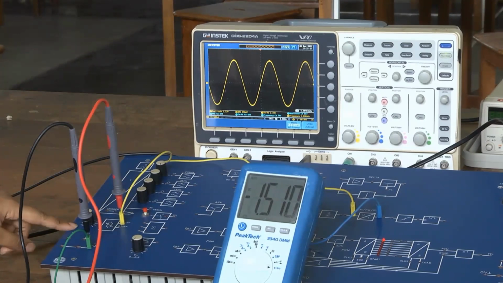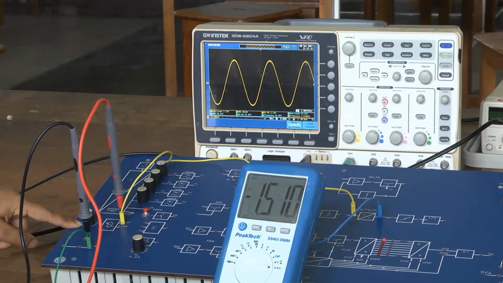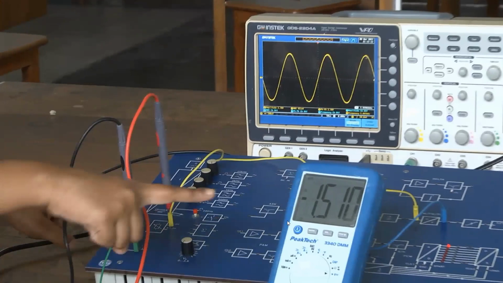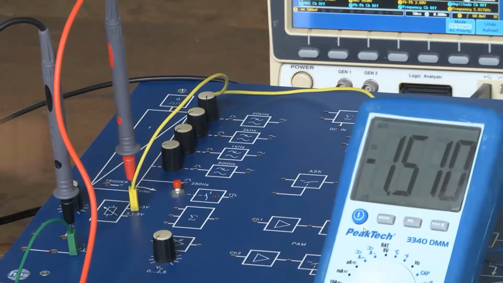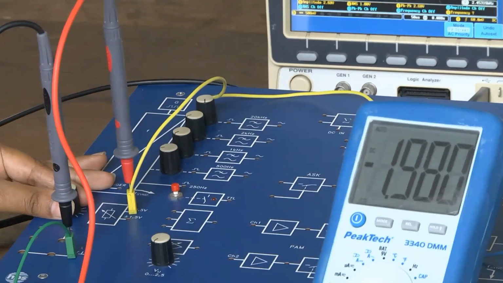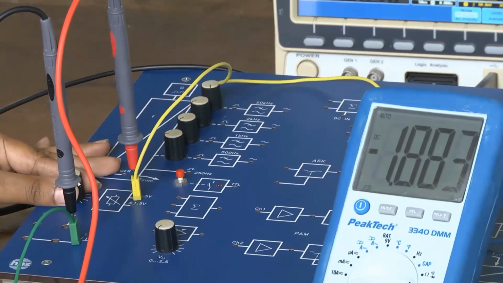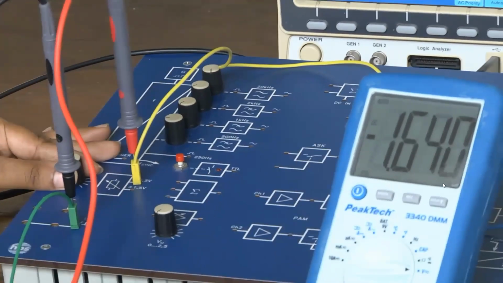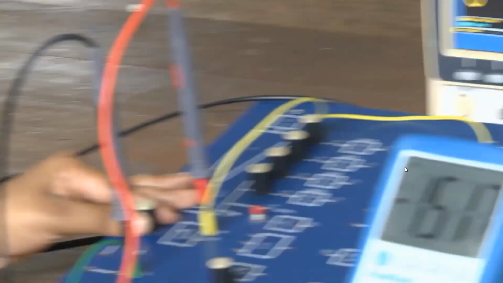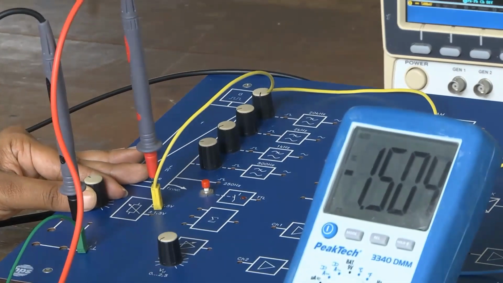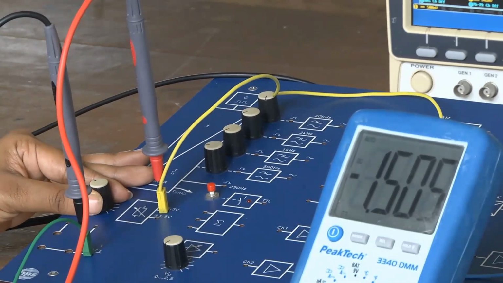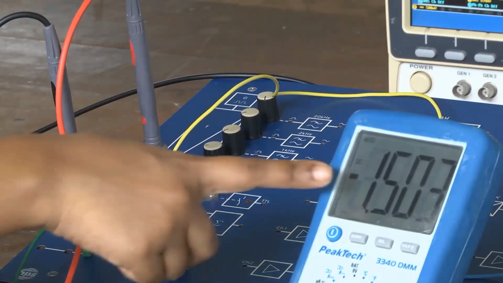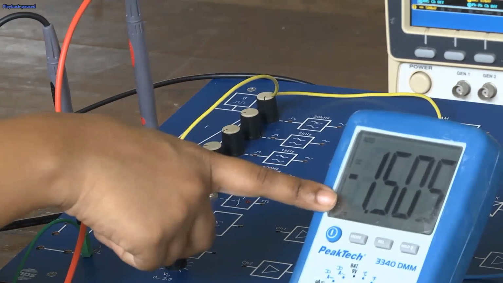You can see the output waveform. So when we are turning this knob, we can change the voltage. You can see that when we are turning this knob, the DC voltage is changing. First, in table number 1, we have to make the voltage minus 1.5 volts. Now here you can see that it's approximately minus 1.5 volts. Now let's see what the output frequency is.